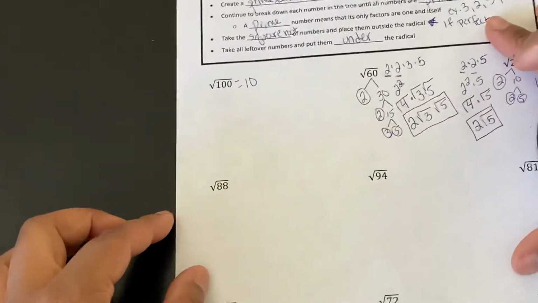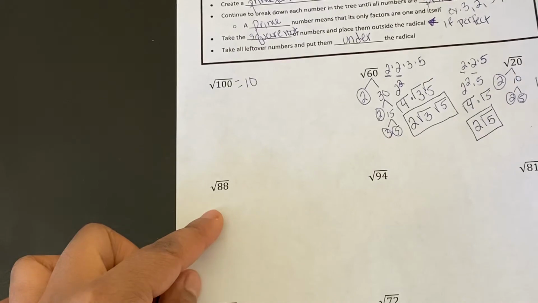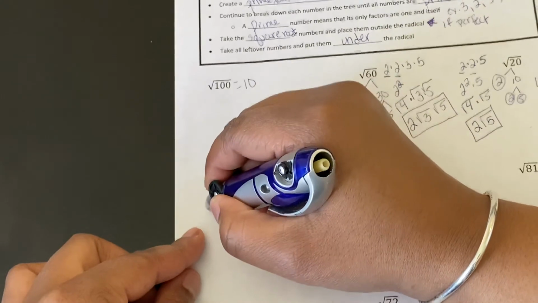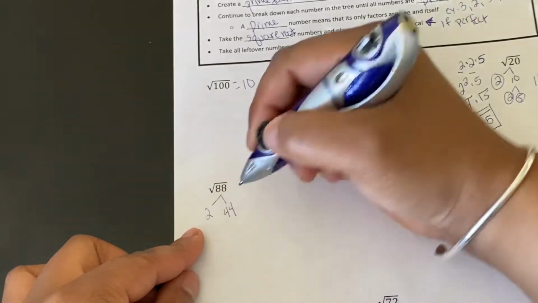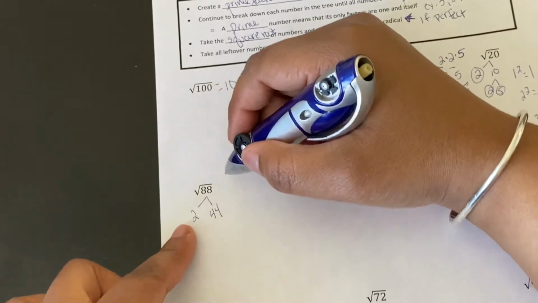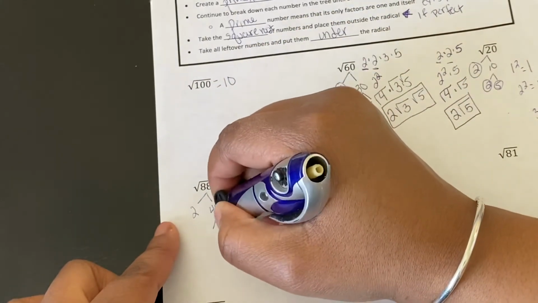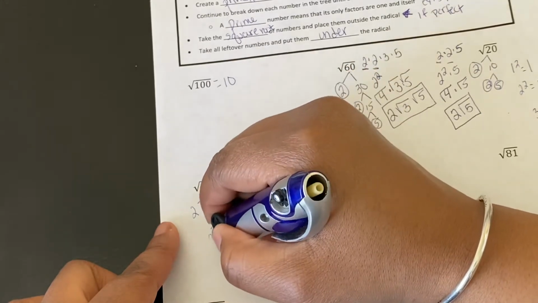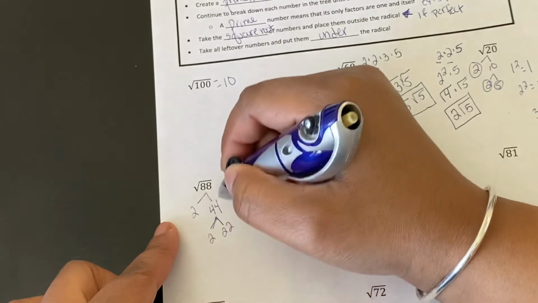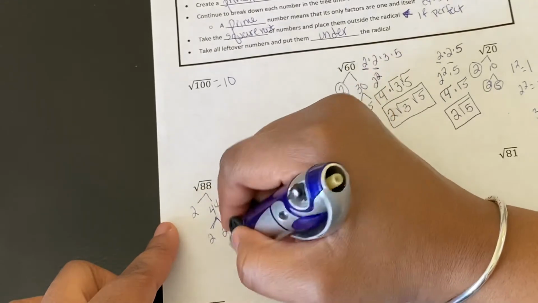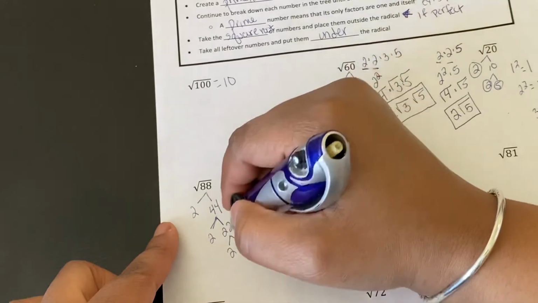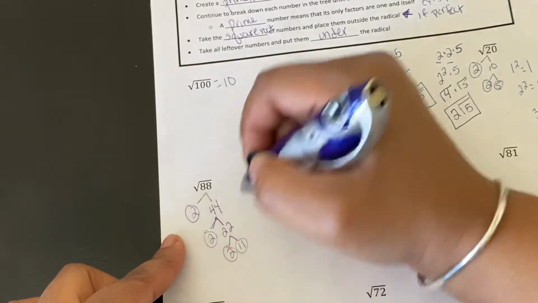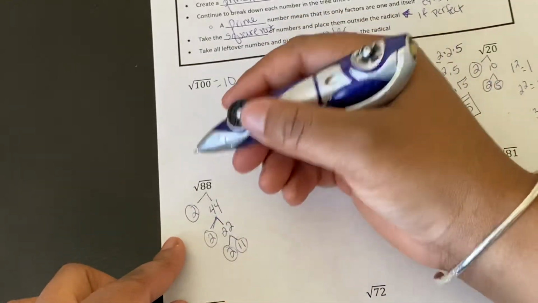Okay, next up, 88. I'm going to do my prime factor tree. I'm going to start with 2. So 2 times 44 is 88. Okay. And now I'm going to do 44. So 2 times 22 is 44. And 2 times 11 is 22. So now I'm left with all my prime factors. So I'm done with my tree.